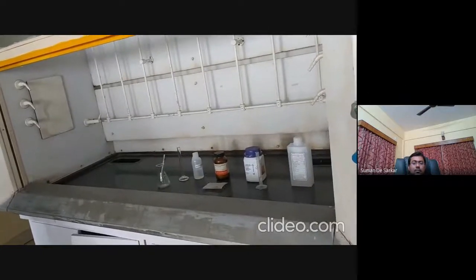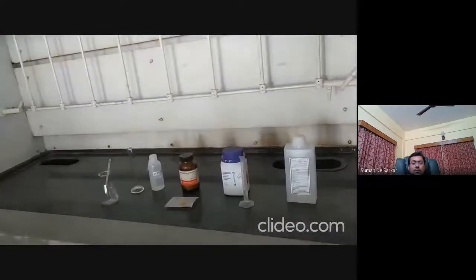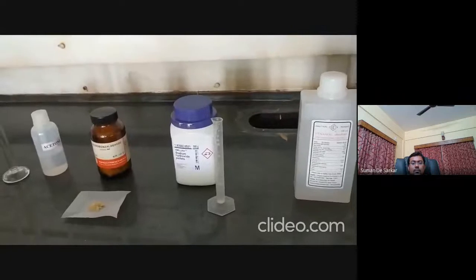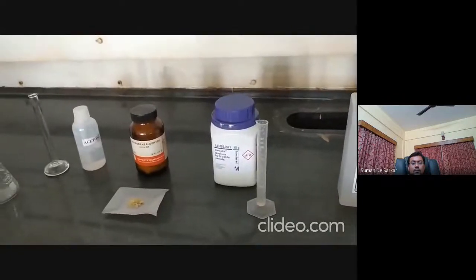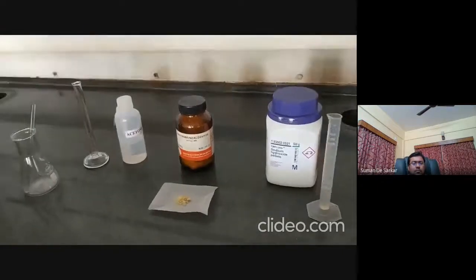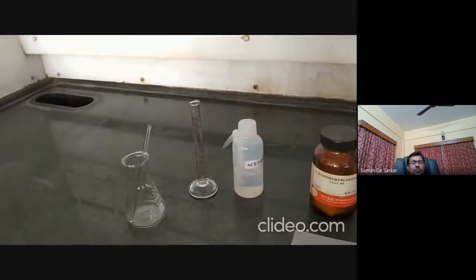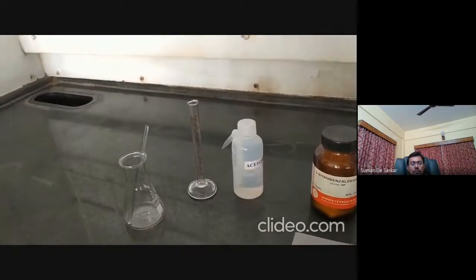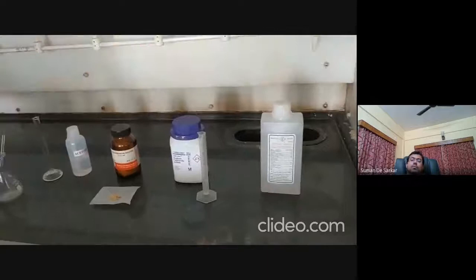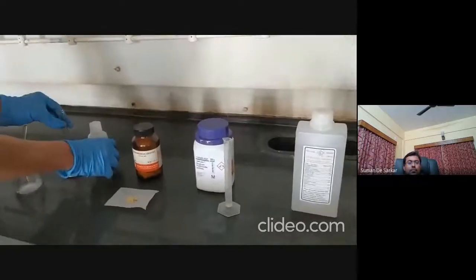For that reaction, the reagents we need are ethanol as a solvent, and then sodium hydroxide, orthonitrobenzaldehyde, and acetone. We will do the reaction inside a 100 ml conical flask. So first we will take 5 ml acetone in the conical flask.